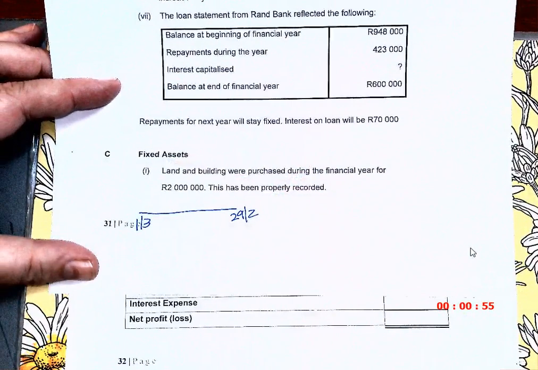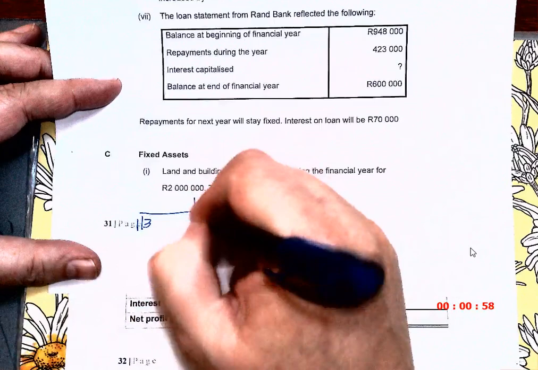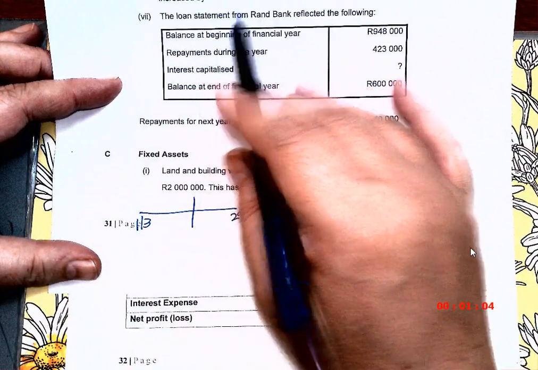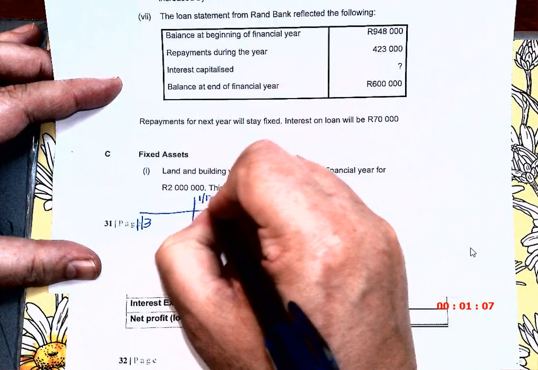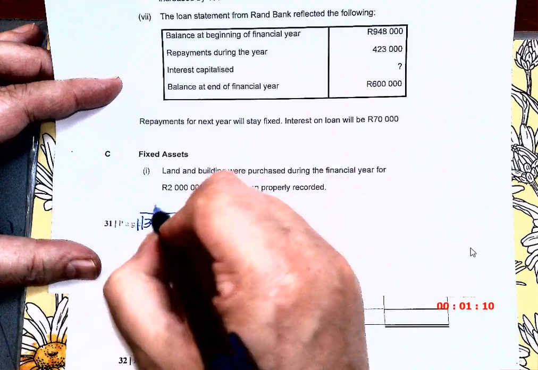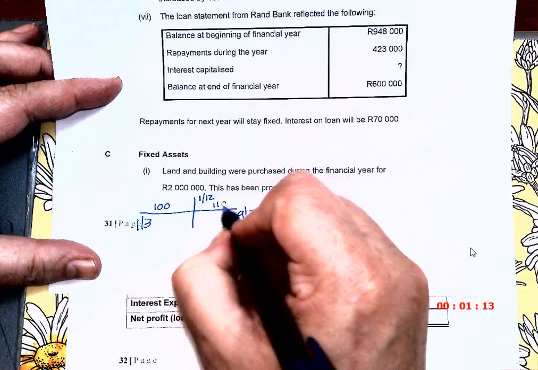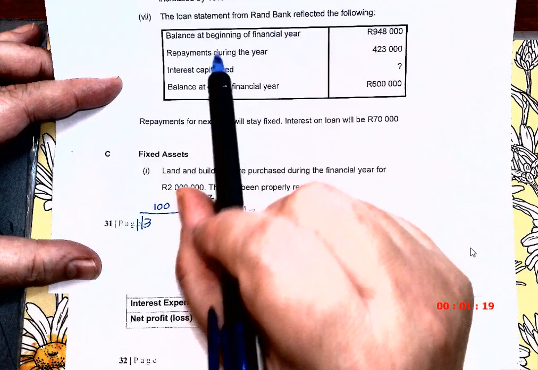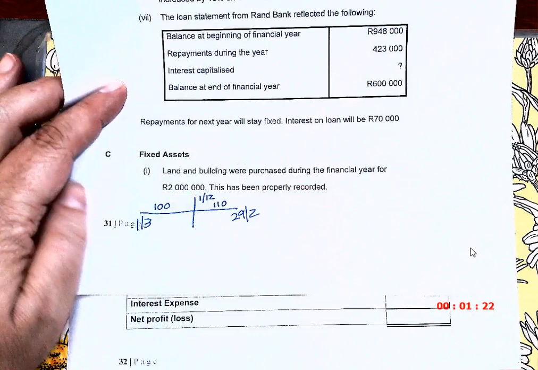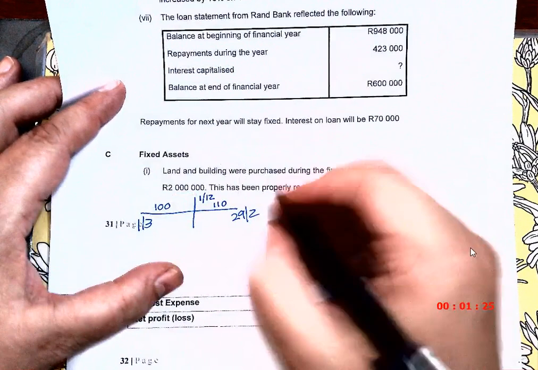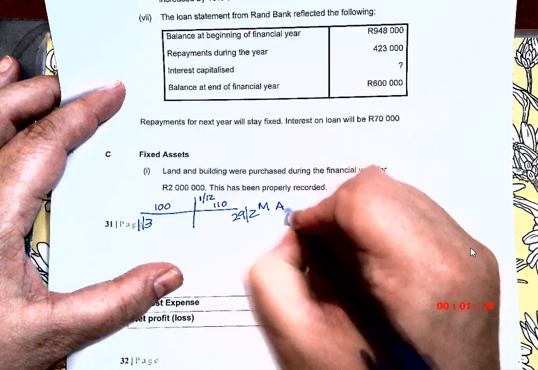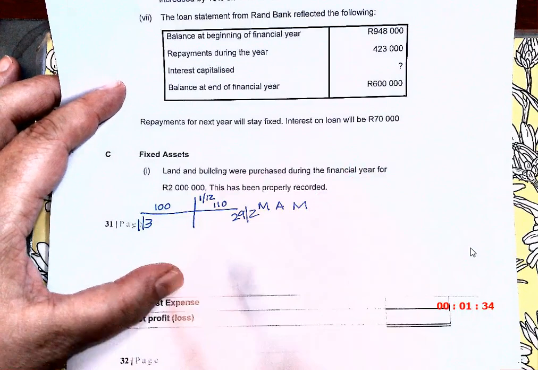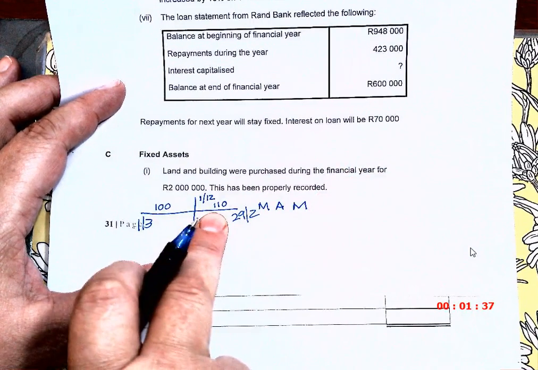What information do I want? I want to first of all know when the increase or decrease happened. And they say to me it happened on the 1st of December. So, before the increase, after the increase. And then they tell me rent has been paid 3 months in advance, meaning they paid me for March, April, and May. Now, can you see that those months are after the increase?